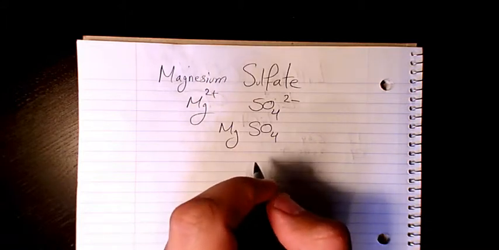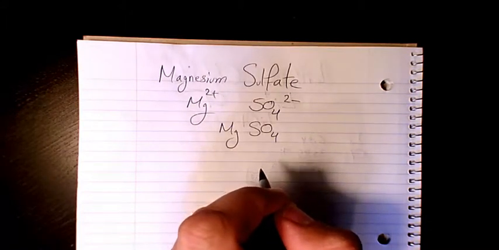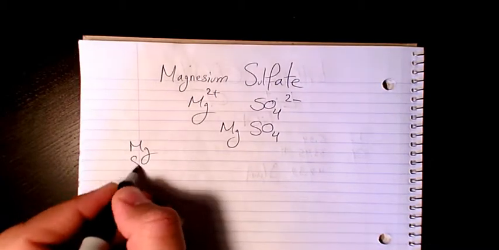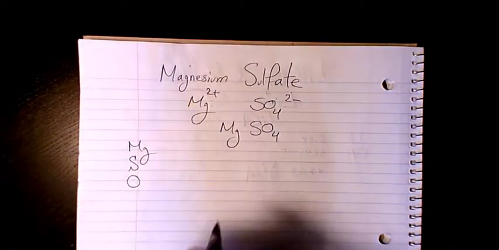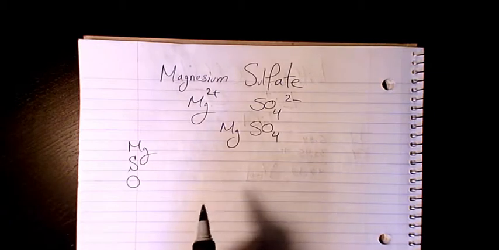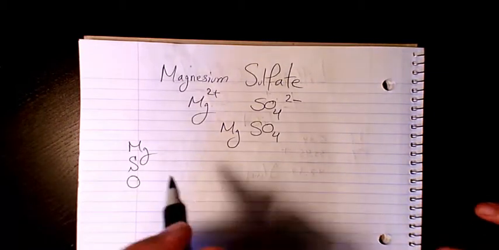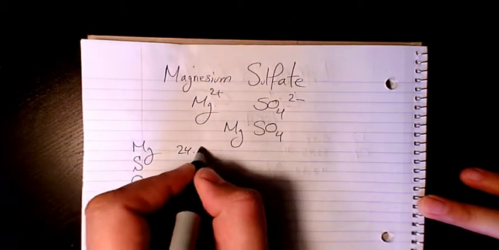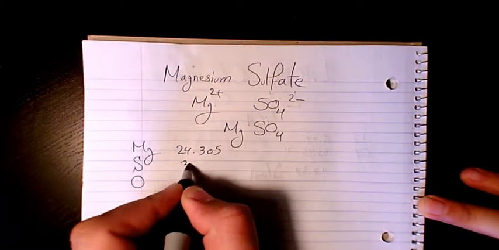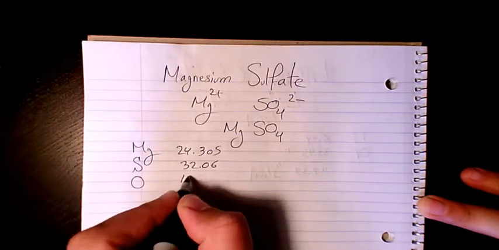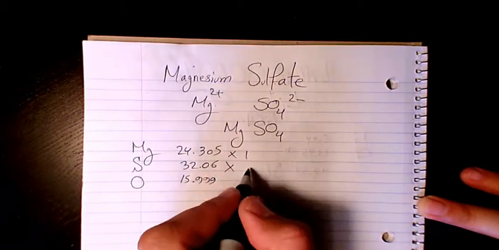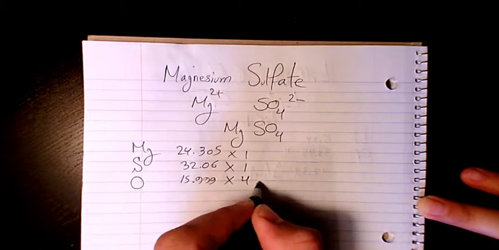Now I want to find out the molar mass or molecular weight of magnesium sulfate. So I need to list all the elements: Mg, sulfur S, oxygen O, and then I need to find out the atomic mass of each of these elements from the periodic table. Mg is 24.305, sulfur is 32.06, and oxygen is 15.999. Mg, we have only one of them, sulfur we have one, and oxygen we have 4 of them.